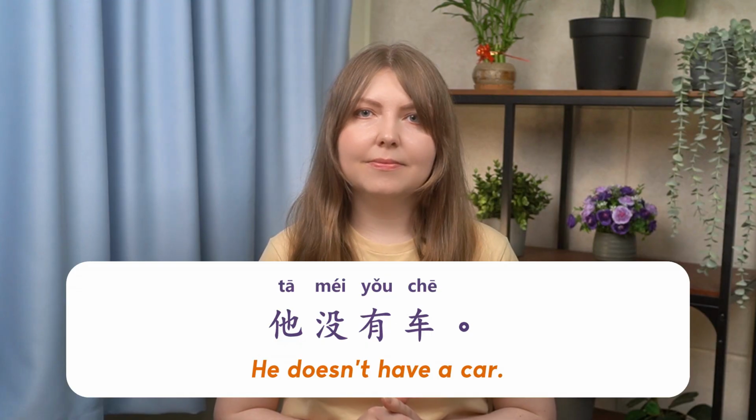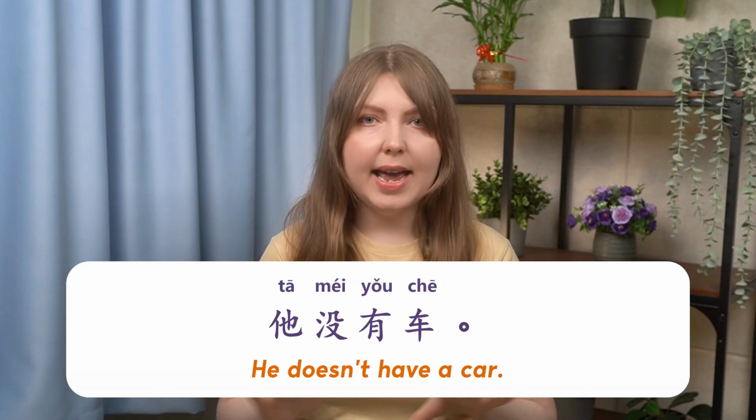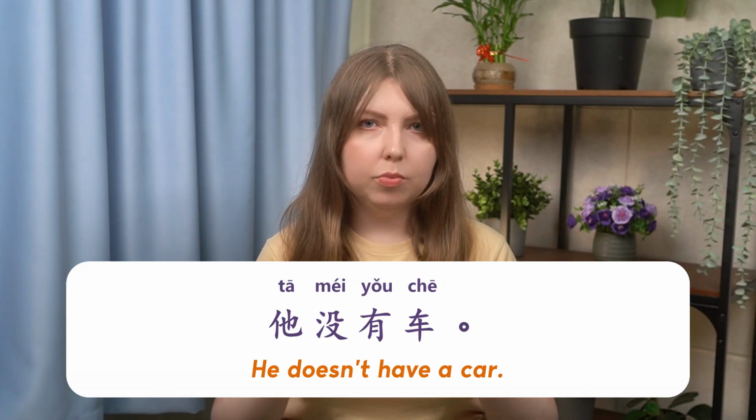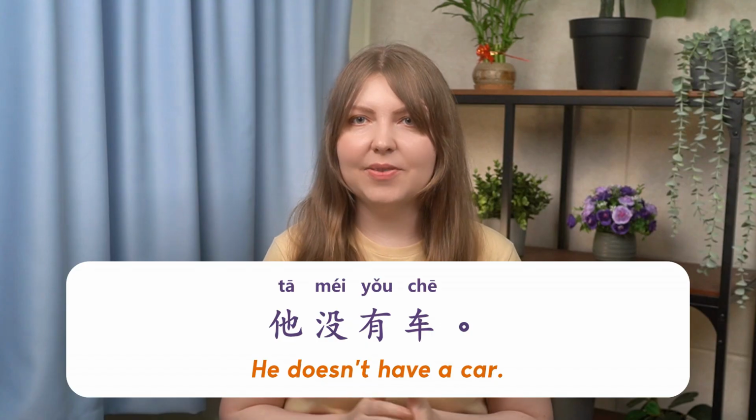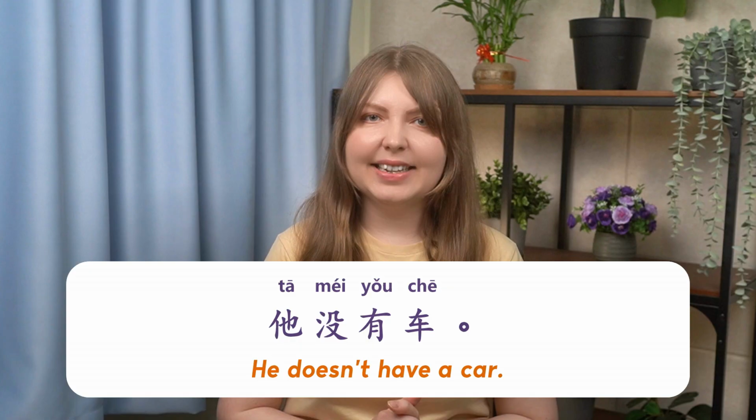Now, how do we say don't have? That's easy. You just add 没 before 有. For example, 他没有车. He doesn't have a car. See, 没有 means don't have. In Chinese, people never say 不 with 有. This is incorrect. Always use 没 with 有 to make it negative. So, 我有车. I have a car. 我没有车. I don't have a car. See? Super flexible and easy to use.